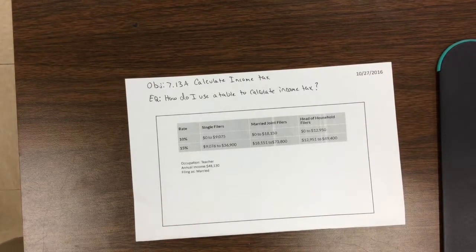This one's going to be on income tax. So just a quick breakdown of what income tax is: the state will actually tax the amount of income that you make.